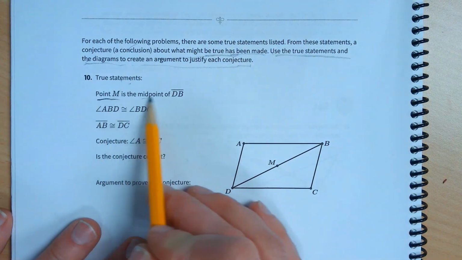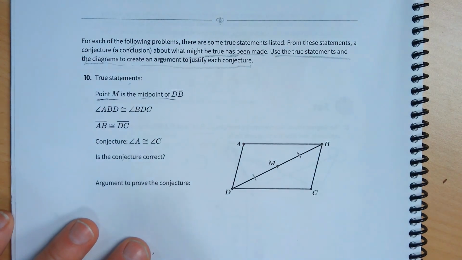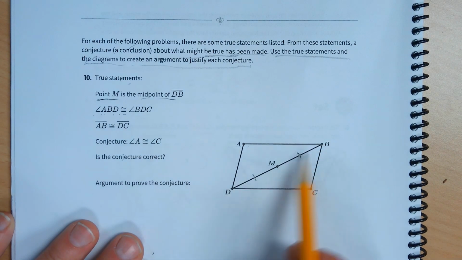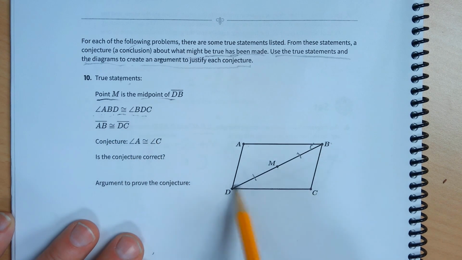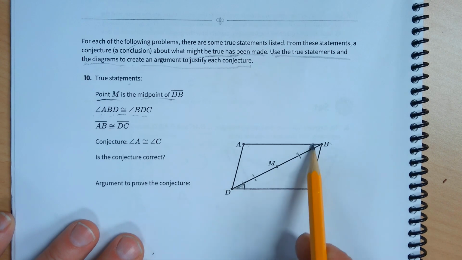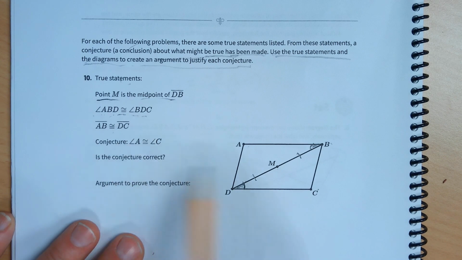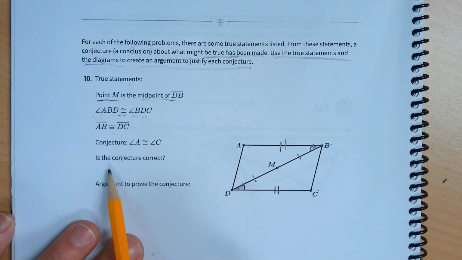Things we know. Point M is the midpoint of DB. Alright, well if that's the midpoint, then this and this are congruent. Go ahead and mark that. Angle ABD is congruent to angle BDC. Shaded in a little bit. Fancy. And segment AB is congruent to segment DC. And they want us to prove what? That angle A and angle C are the same?